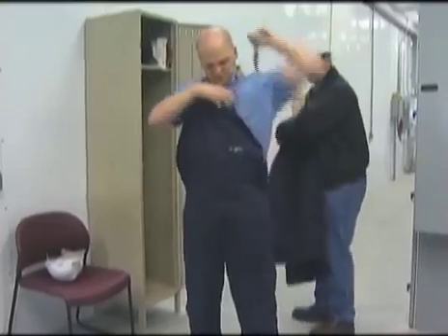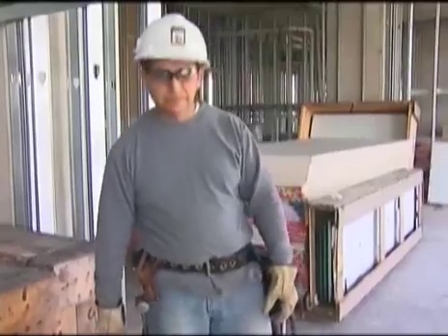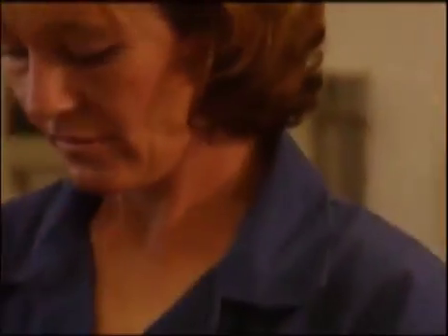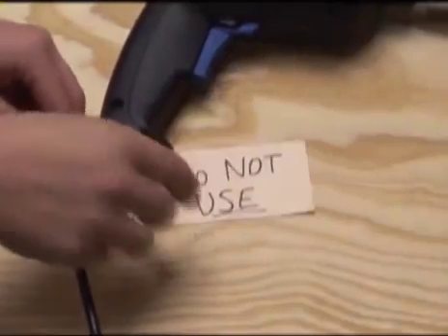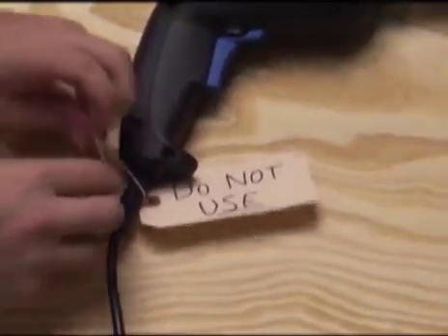Wear proper apparel for the job. Remove loose jewelry, ties, and button-down long-sleeve shirts prior to using any power tool. Loose clothing, ties, and jewelry can become caught in moving parts. Remove all damaged power tools from use and tag "Do Not Use."